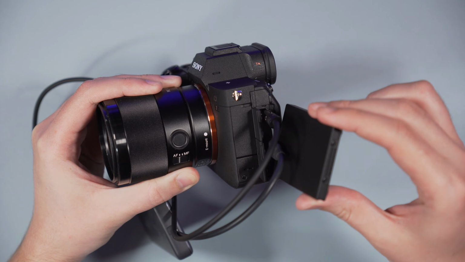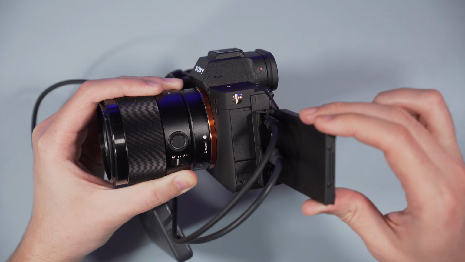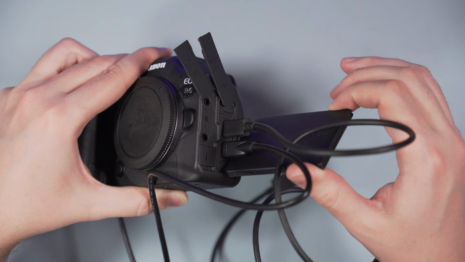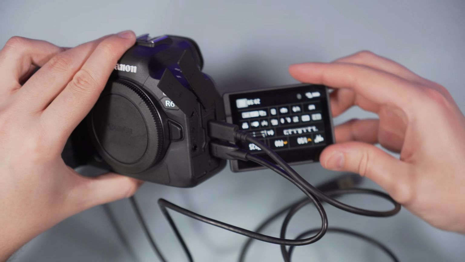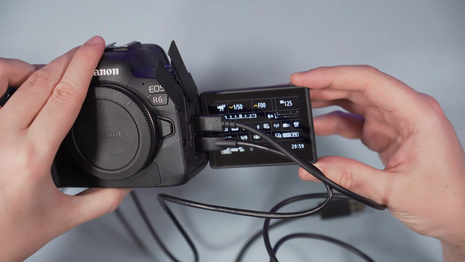Unfortunately, cables connected to both cameras can get in the way of the LCD mechanism when it is fully open on the side and you want to rotate the screen up or down. They also block part of the view when the screen is flipped 180 degrees.